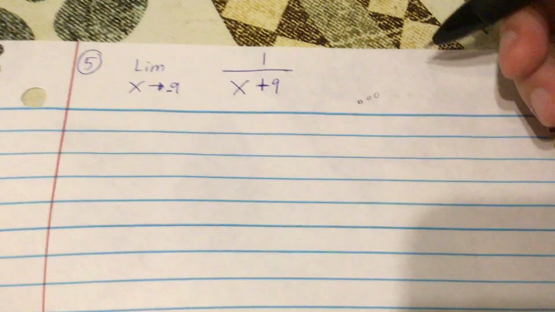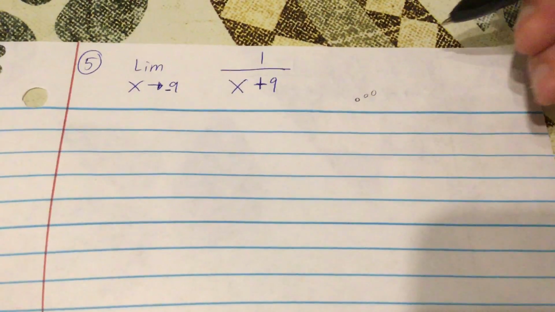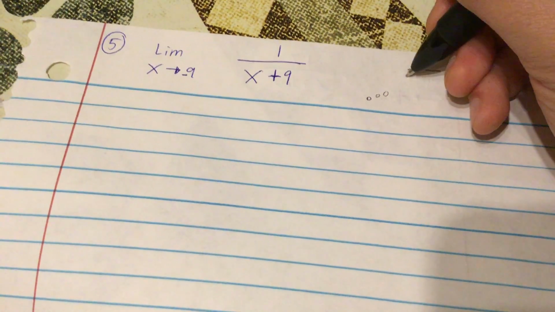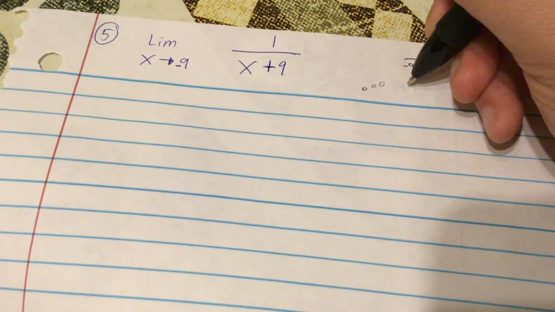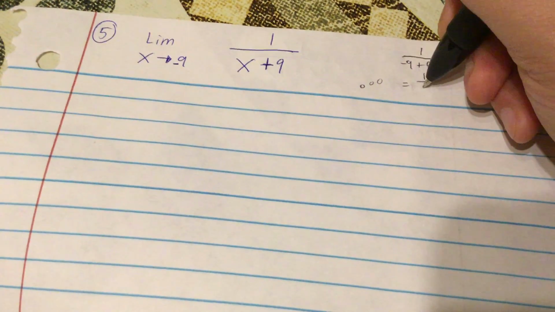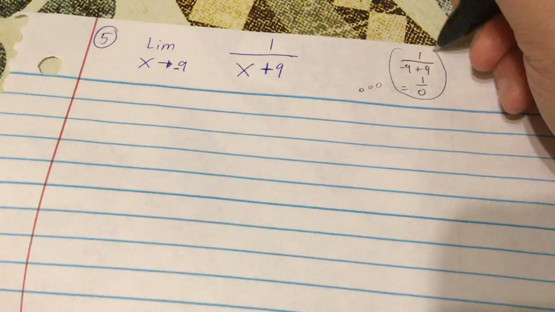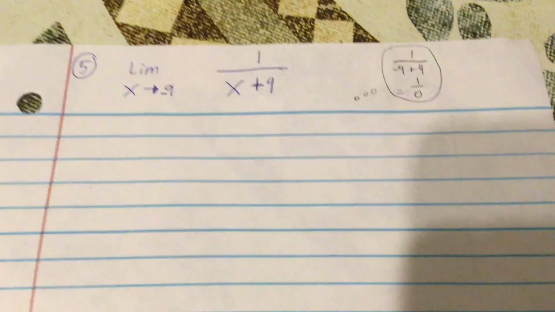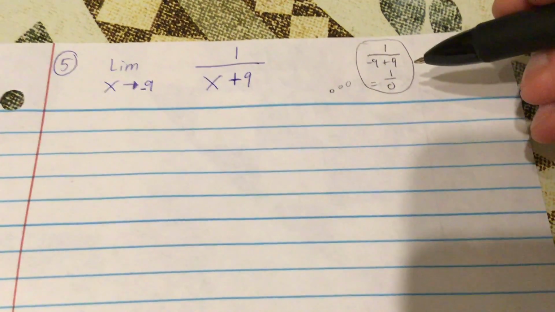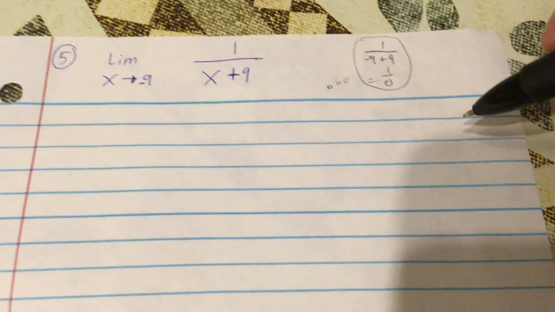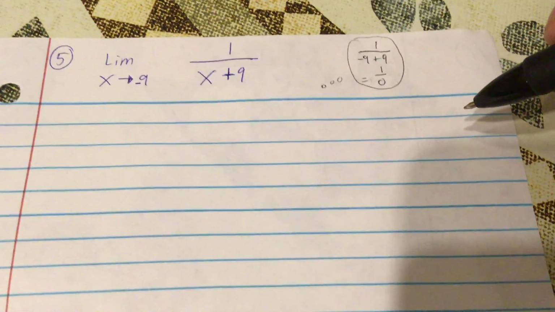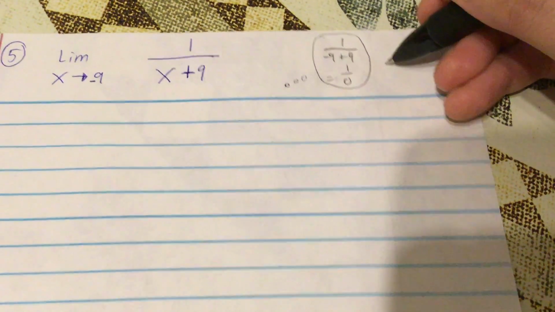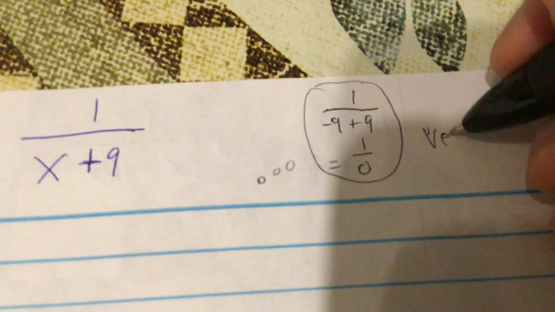So it comes down to using your brain from the left and the right side. If I take a look at x equals -9, -9 plus 9 is 0, I get 1 over 0. If it's 0 over 0, that creates a hole in the graph usually. If it's infinity over infinity, does the curve go to infinity, 0, or flatten out? But if it's 1 over 0, that means that this is a vertical asymptote.